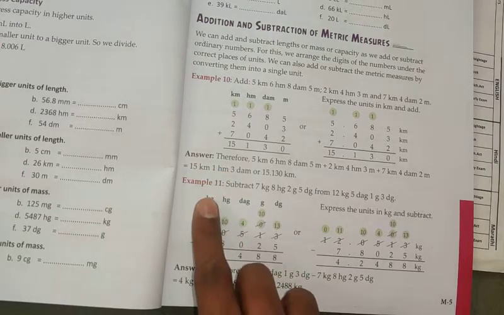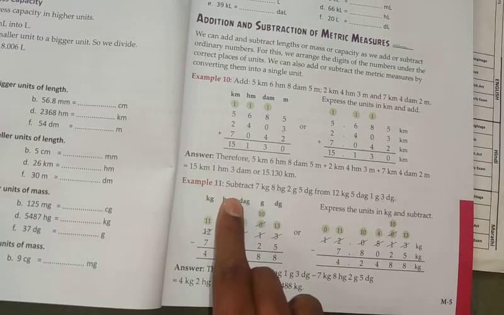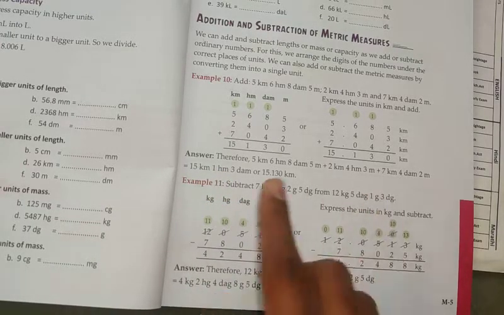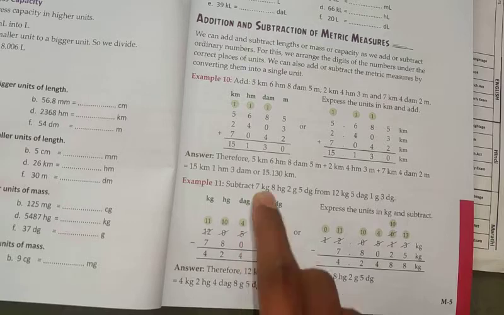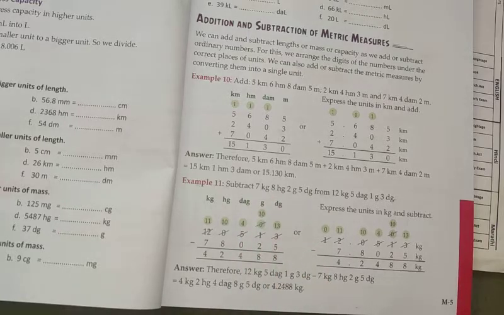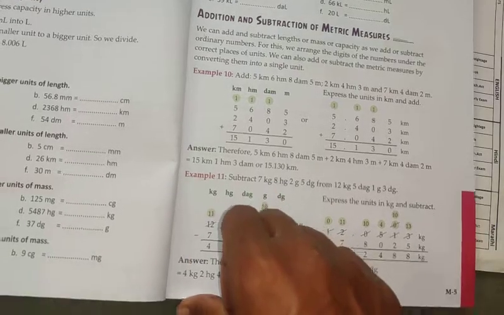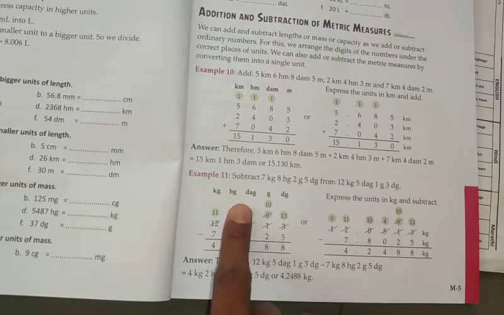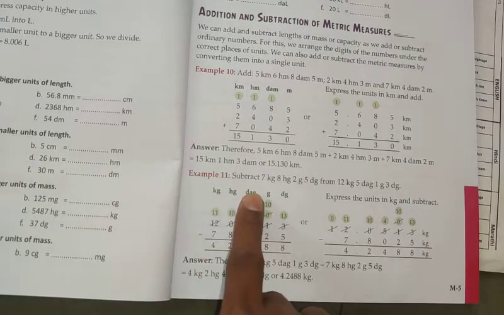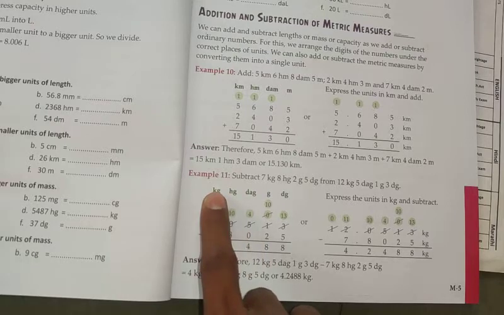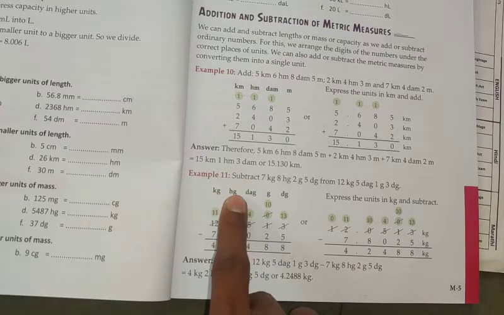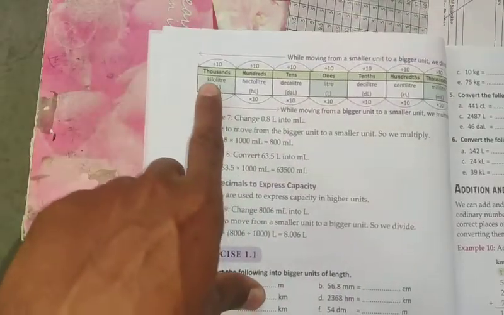Look here. Kilogram, hectogram, decagram, gram. Instead of m, what will come? G and L, because gram, meter and liter are the basic units, right? Like that you have to do. If one of the place is missing, if they have given kilogram and directly decagram is given, then you have to consider it, because between kilogram and decagram, hectogram also comes. So you have to remember these charts.